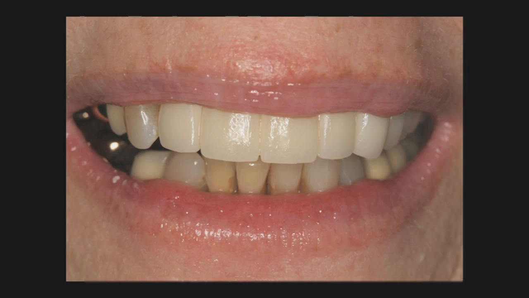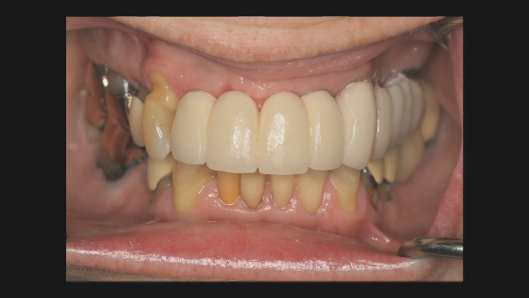So while they were fabricating the immediately placed bridge number 7 through 10, I asked them to create a temporary bridge number 11 through 14, maxillary left cuspid all the way to the molar area, to be seated at the time of delivery of the maxillary anterior bridge.